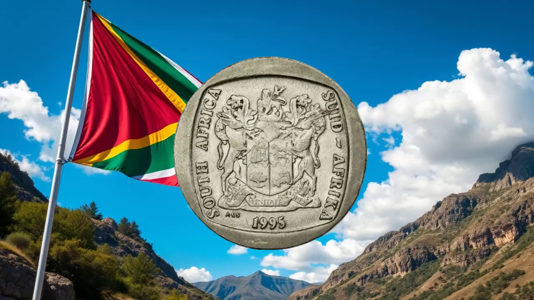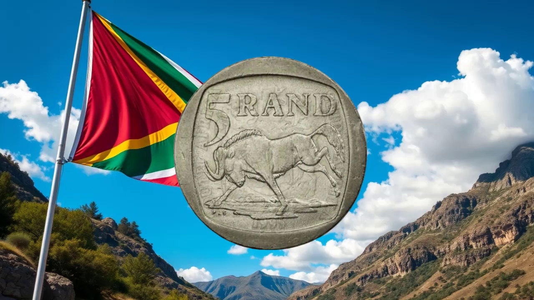So take a close look at your 1995 5 Rand. Check the date. Study the coat of arms. Examine the springbok. Inspect the lettering. Look around the edge. Search for unusual striking characteristics. Most importantly, compare the condition with other examples and never clean the coin simply because it looks old.